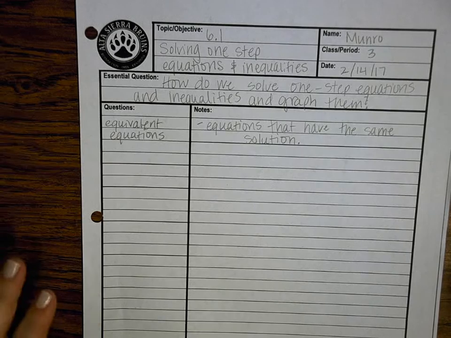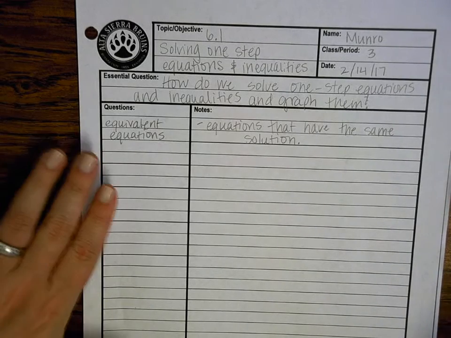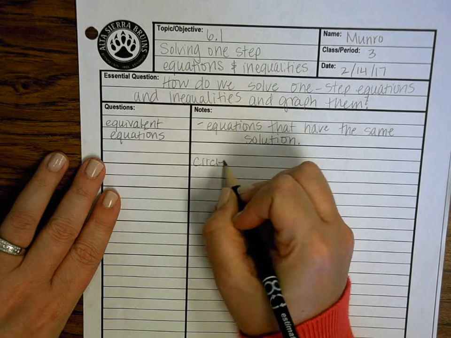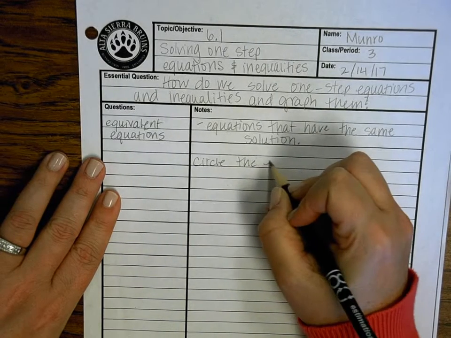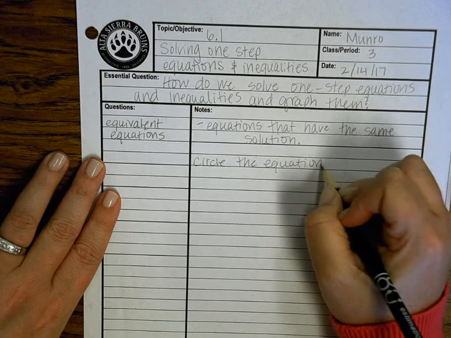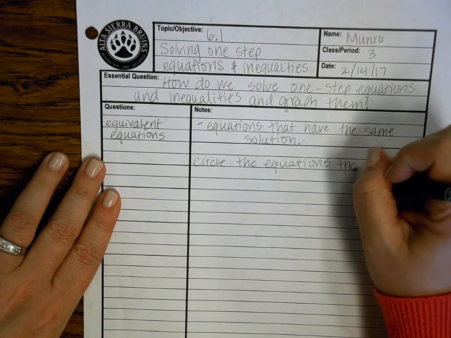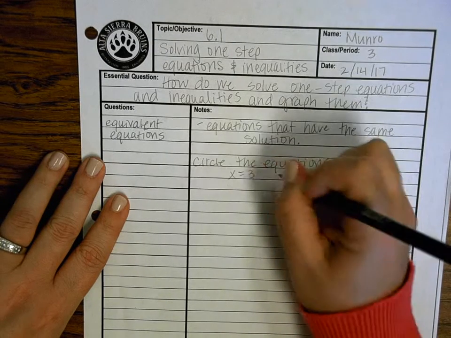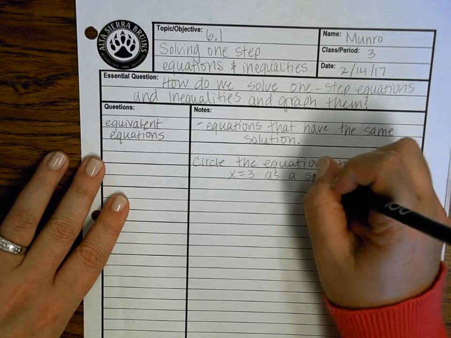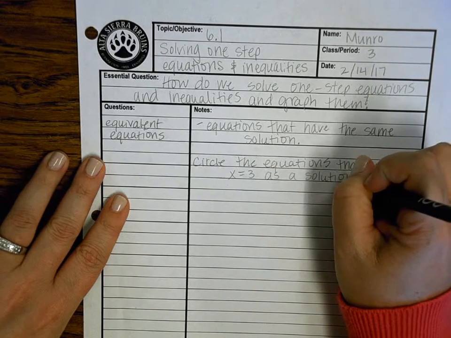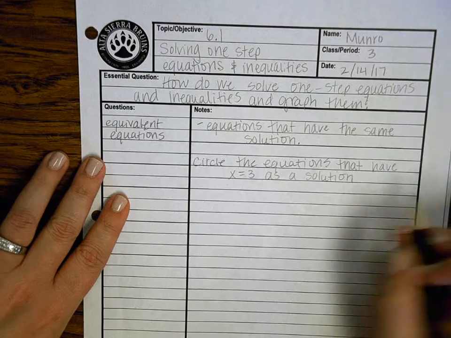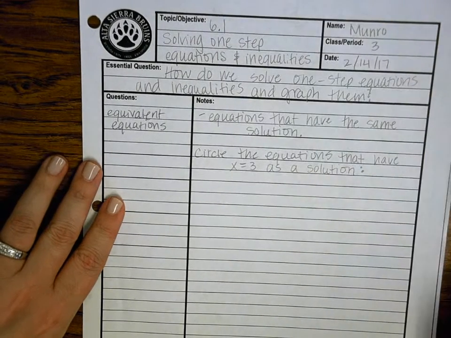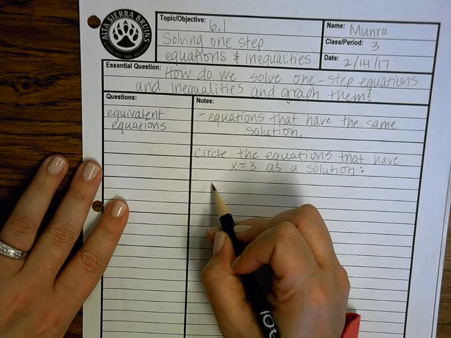So I'm going to give you guys an example of equivalent equations. So we're going to say right here, circle the equations that have x equals 3 as a solution. This is very similar to what you'll see on your test as well. Circle the equations that have x equals 3 as a solution. And then they'll give you maybe like 5 or 6 different choices on multiple choice.